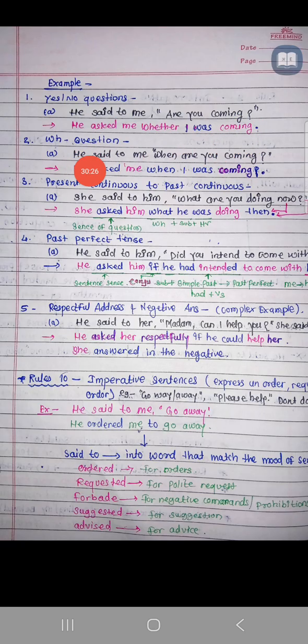Next, see the sentence with WH questions. He said to me, when are you coming? So you start the indirect speech: he asked me, because asked. You check the mood of the sentence, the sense of the sentence. The sentence sense is showing asking. He asked me when, because here we do not use the conjunction if or whether, we directly use when I was coming. Why use I?